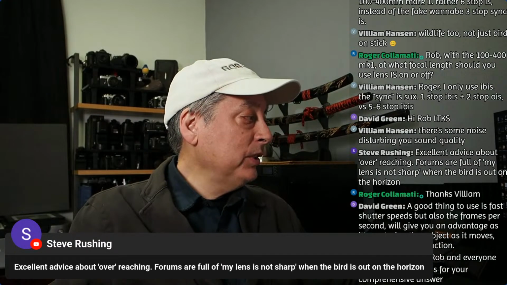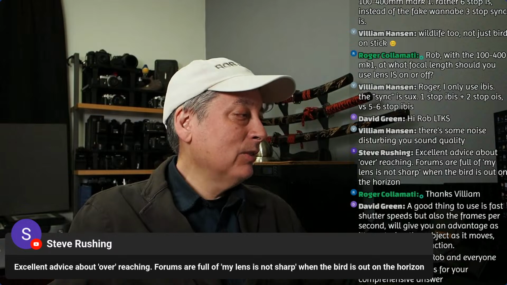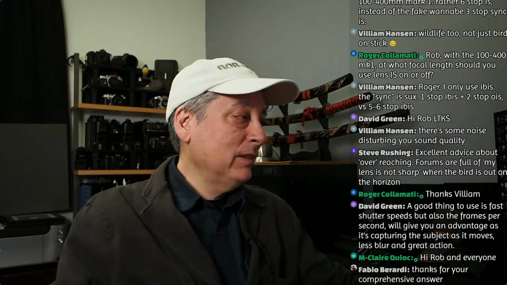Excellent advice about overreaching. Forums are all full of "my lens is not sharp" when the bird is out on the right. Yeah, exactly, right? Because you're getting atmospheric distortion on top of not getting enough pixels on the bird. And yeah, it's just too hard, and the light's not good, right?